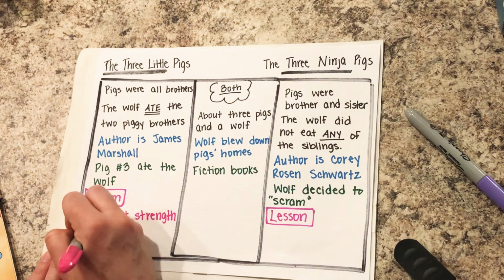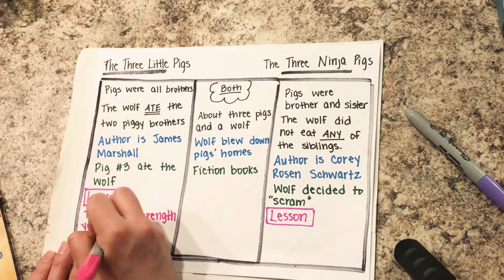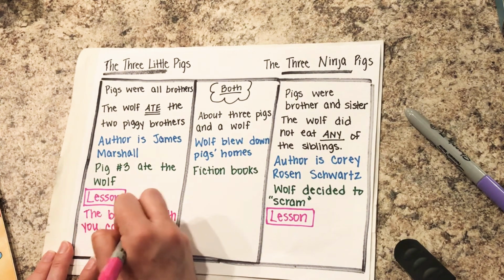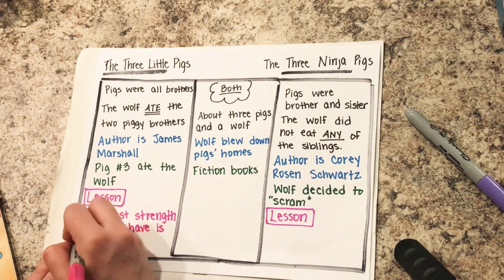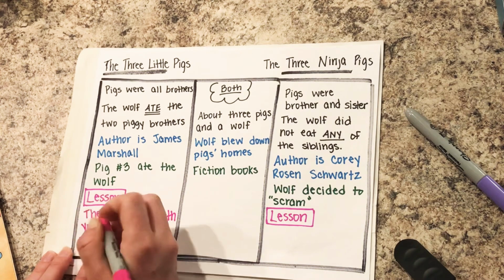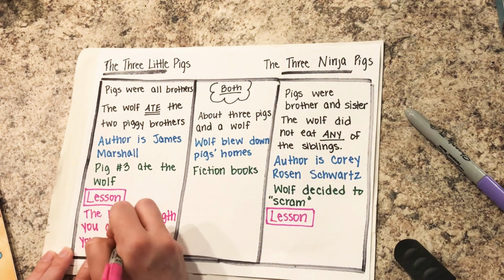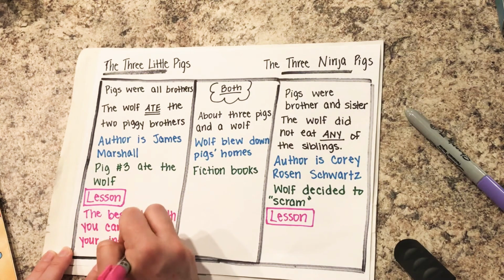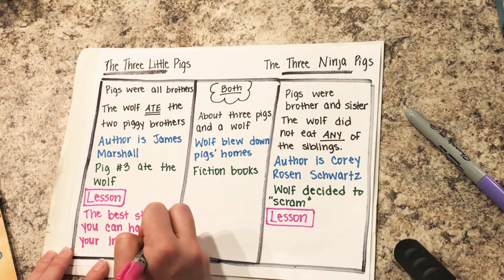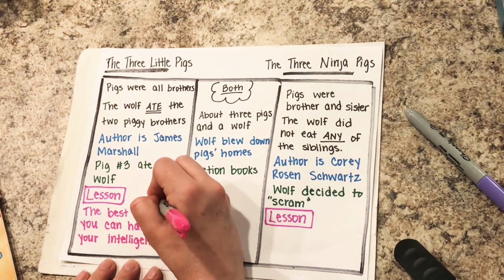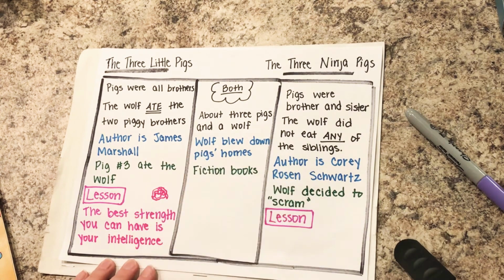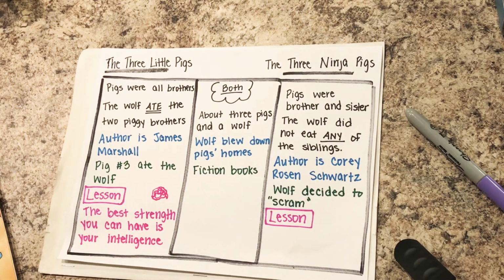The best strength you can have is your intelligence. And your intelligence is how smart you are. So I'll kind of draw a little picture of a brain here. So the best strength you can have is your intelligence. The best thing you should be good at is how smart you are.